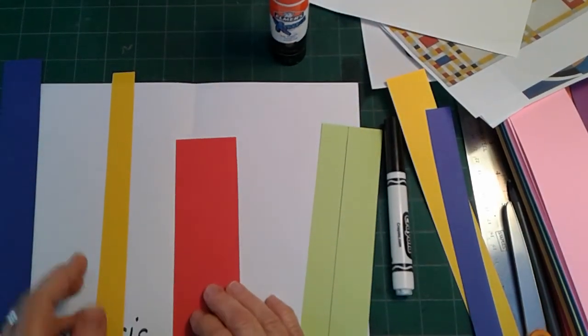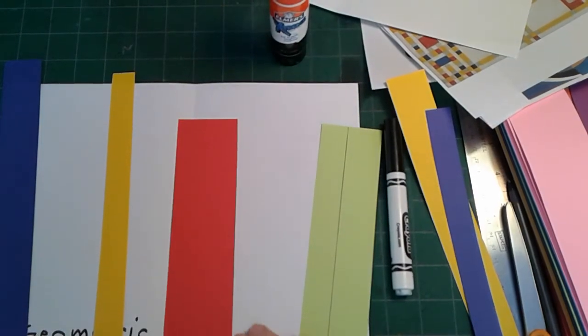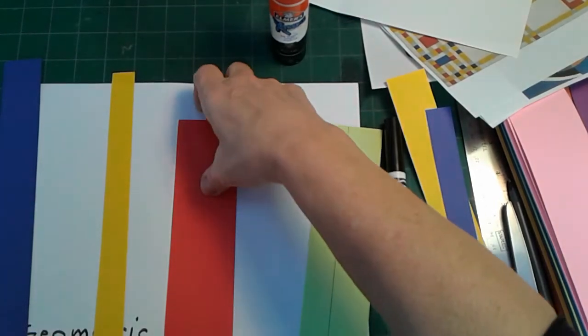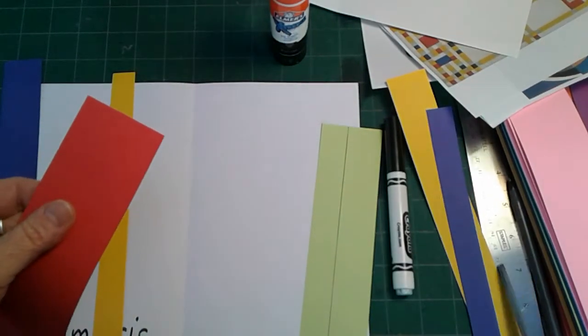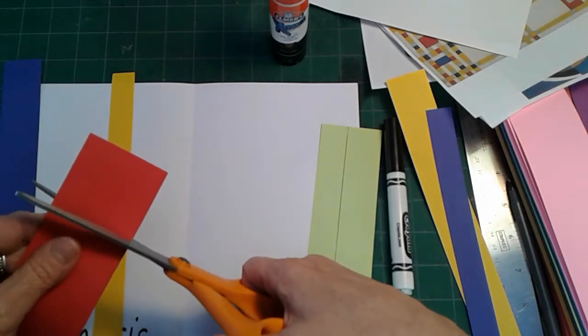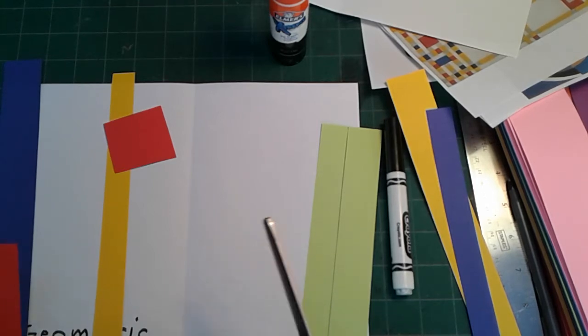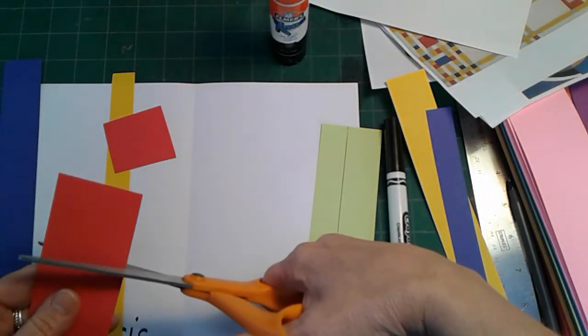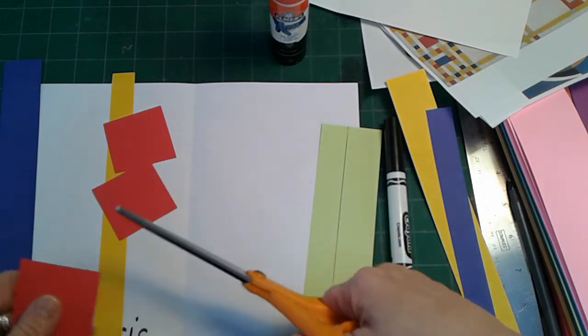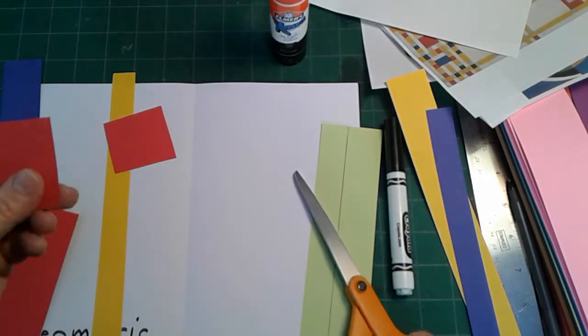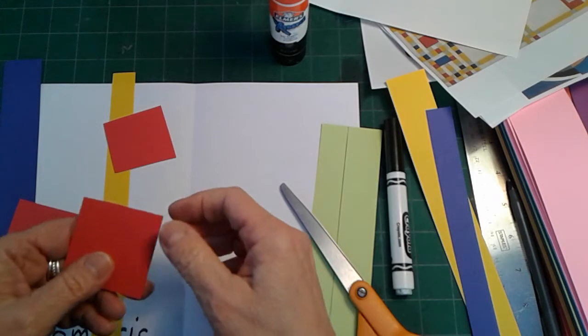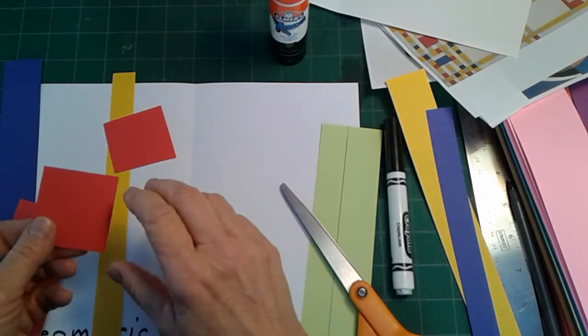Now, I like to cut my pieces in strips because, believe it or not, it helps you to make geometric shapes easier. If I want to make a square or a rectangle, I can take my scissors and make a cut. It's not a perfect square, but that's okay. If I want to make a triangle, I can take another square, and I'll show you a trick to making a good triangle.